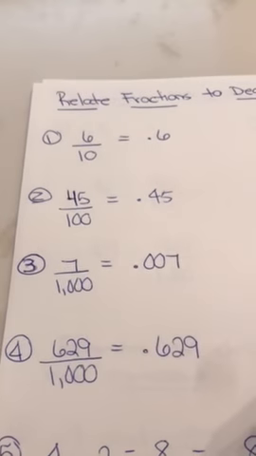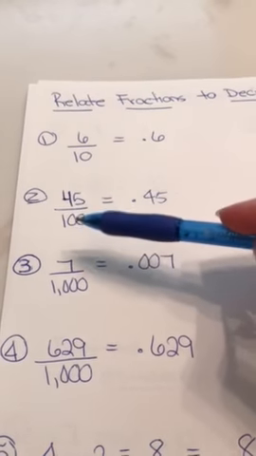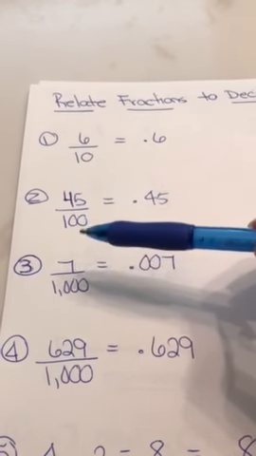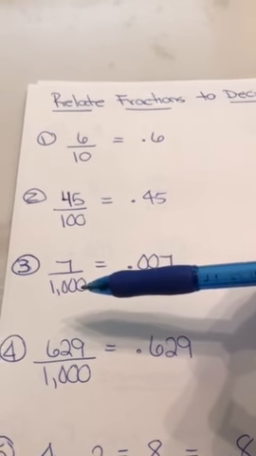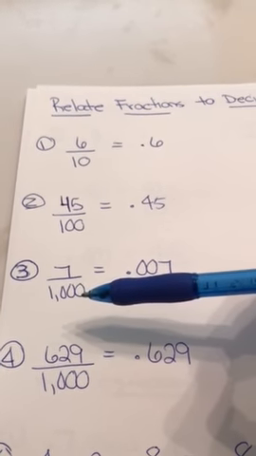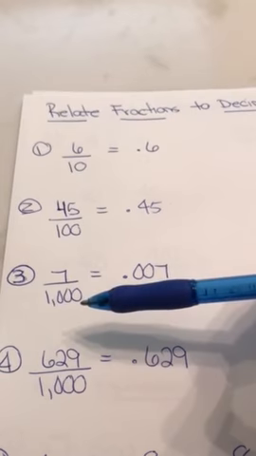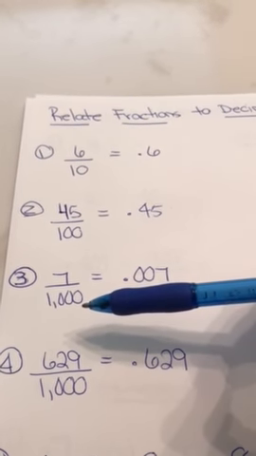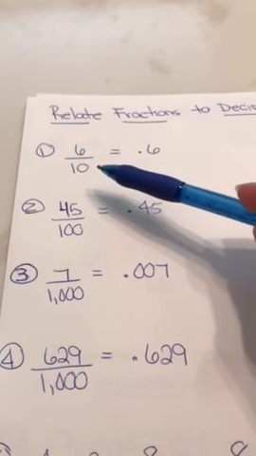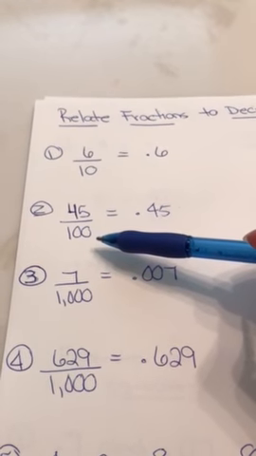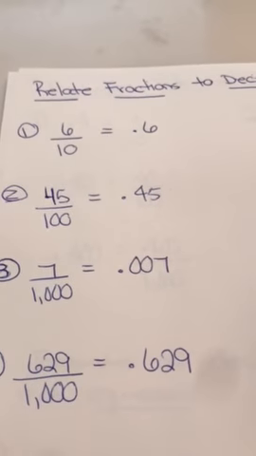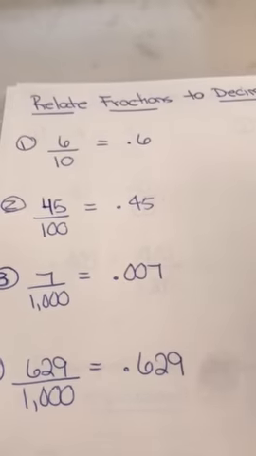Now, sometimes you're going to have fractions where your denominator is not a 10, a 100, or a 1,000. That happens, all right? And I'm going to show you what you're going to do when that does happen, because you're going to have to go back and use your equivalent fractions to make your denominator either a 10 or a 100, or even a 1,000 before you can convert it over to a decimal.